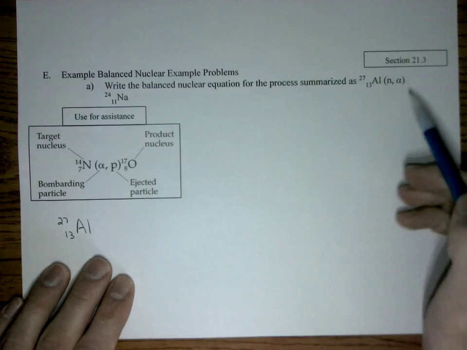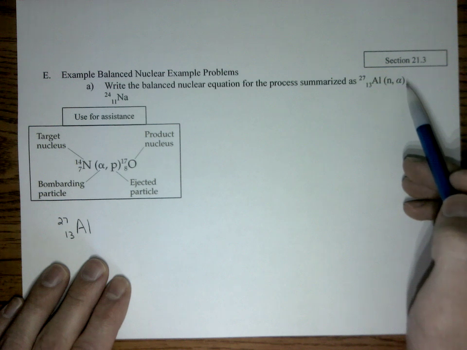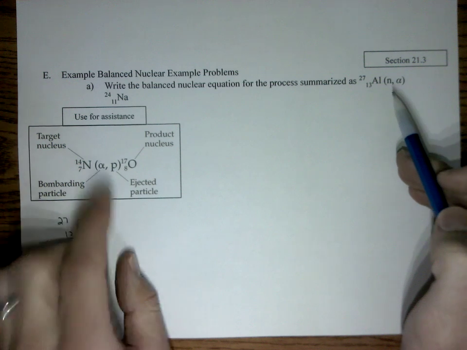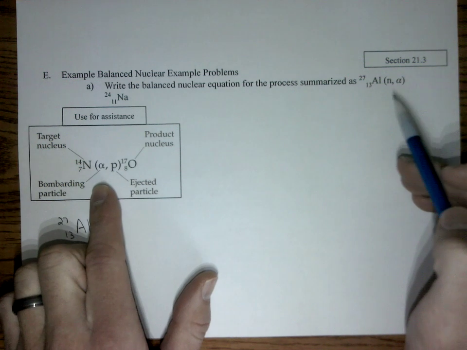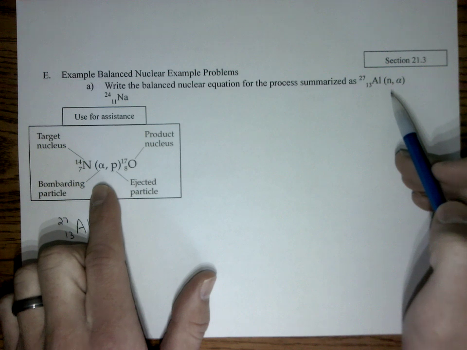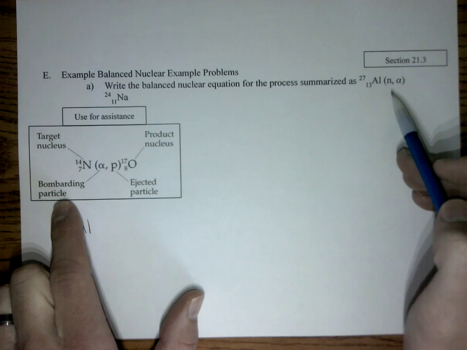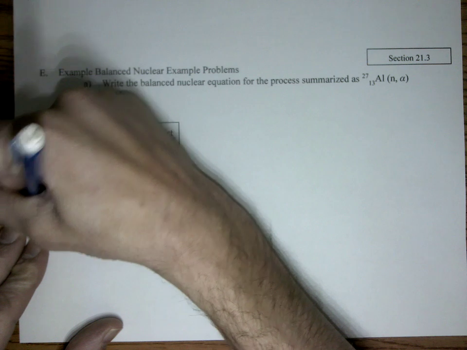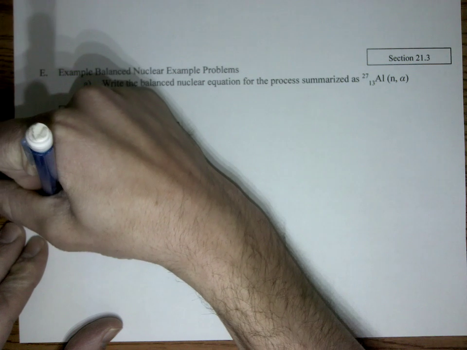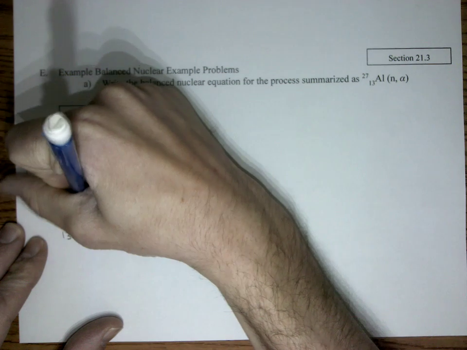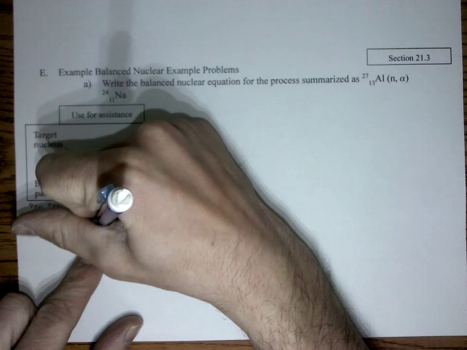Then for a transmutation to occur, we have this business here, and I'm going to refer to my little cheat sheet down here. This first particle in parentheses is the bombarding particle. That means it's the particle on the reactant side, so we're going to write it right next to that aluminum.